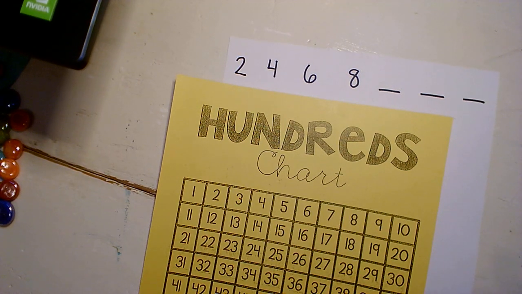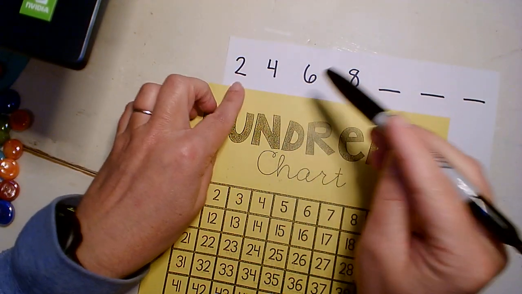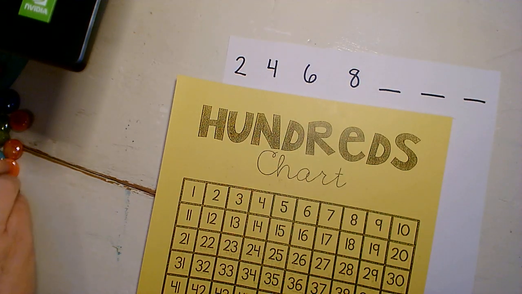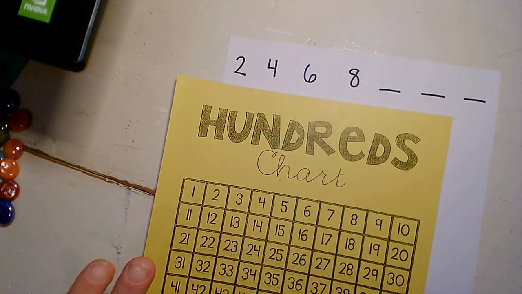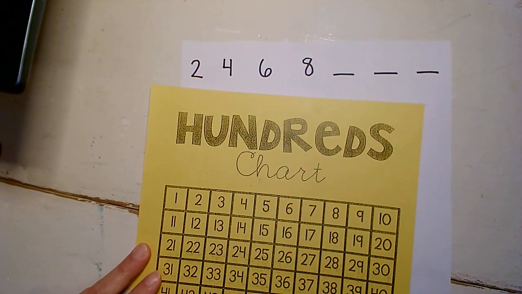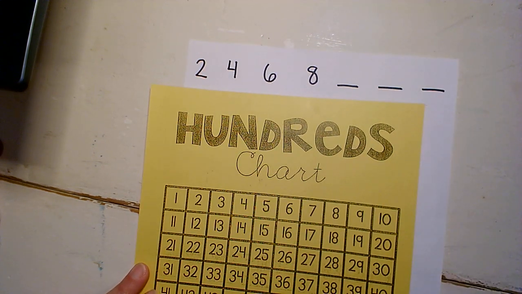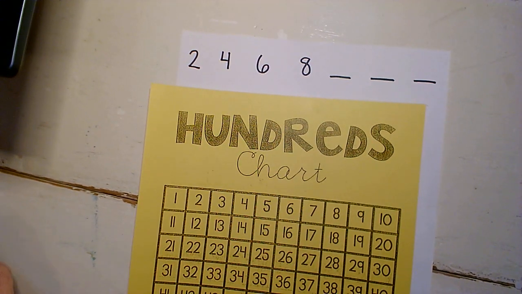So let's start out with this pattern. 2, 4, 6, 8. And there's something that happens with this pattern. So you're going to want to try and figure out what it is that's happening to determine what comes next. So we want to find out the rule, okay? So let's use our hundreds chart to help.